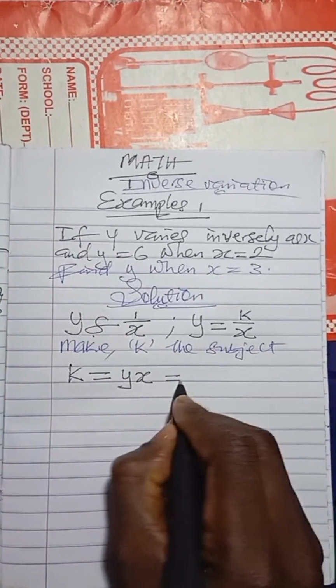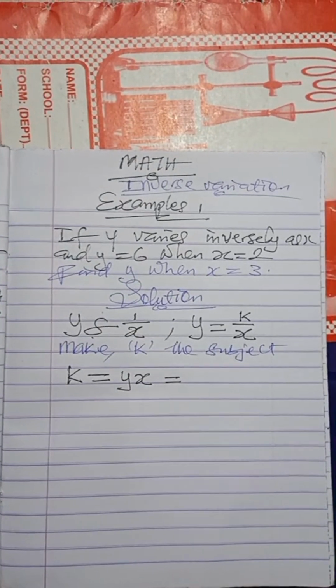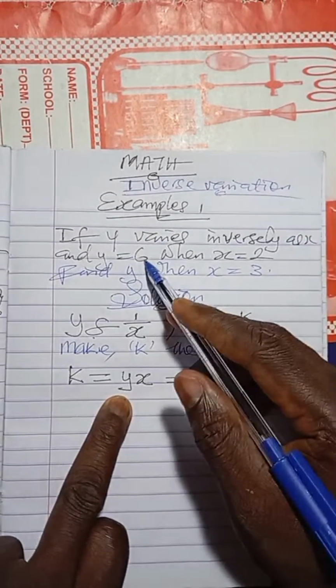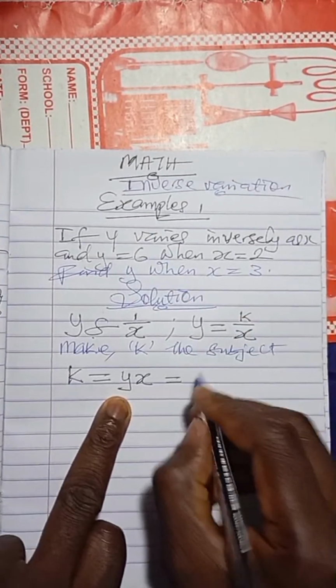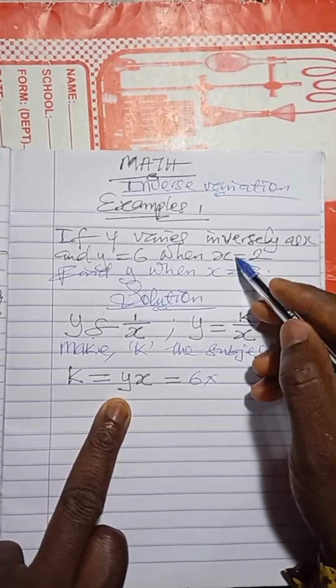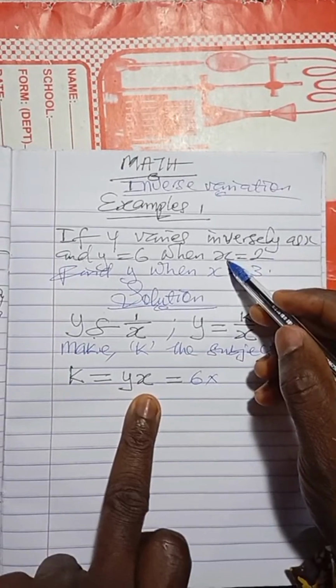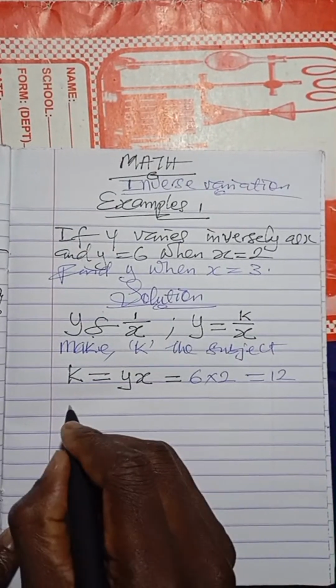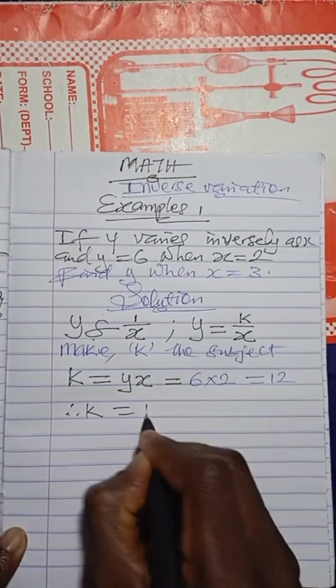Now substitute. When you substitute, y is 6, multiplied by the value of x, which is 2. This is equal to 12. Therefore k is equal to 12.